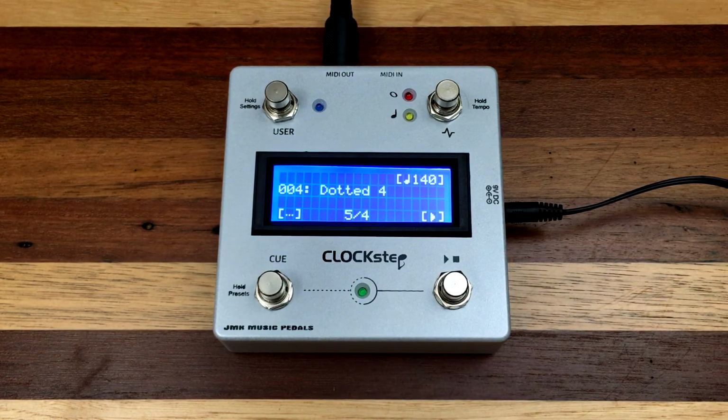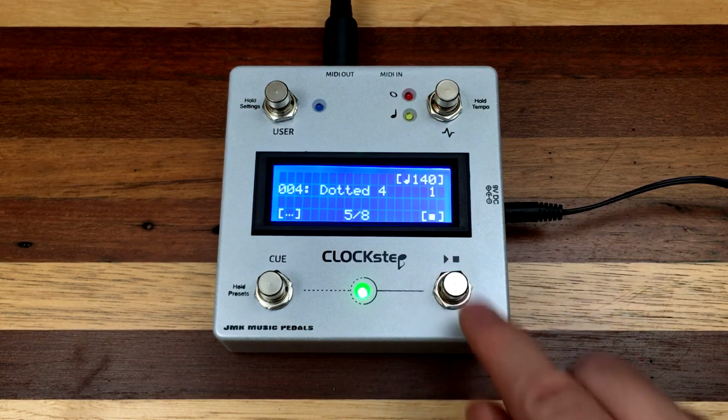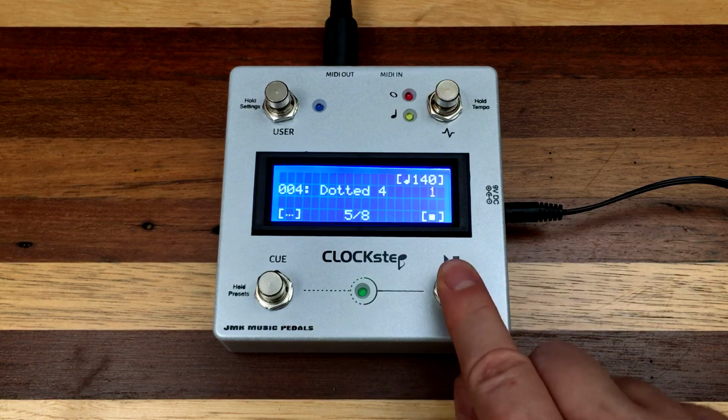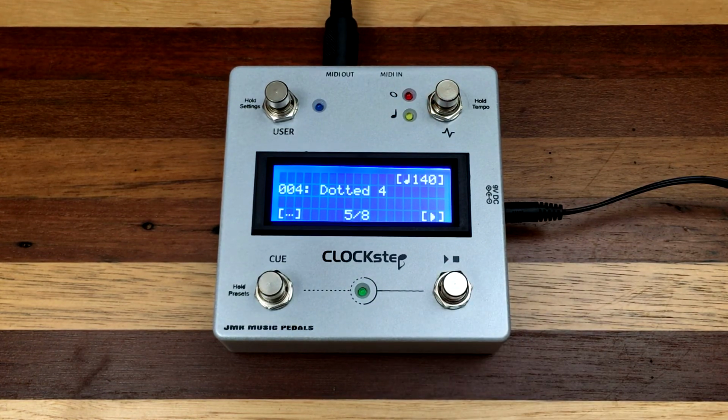A shorter time signature like 5/8 will interrupt the dotted pattern prematurely. And lastly, it deserves mentioning that you're able to change the metronome pattern through the MIDI in interface in real time.